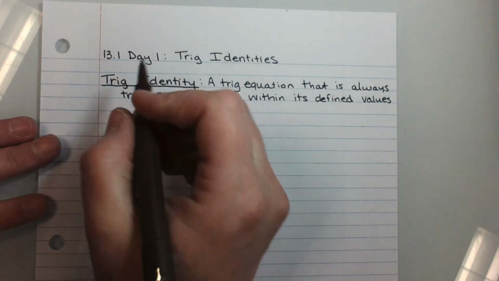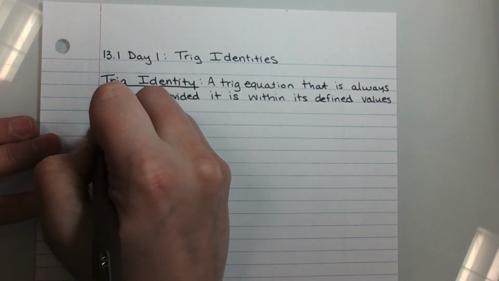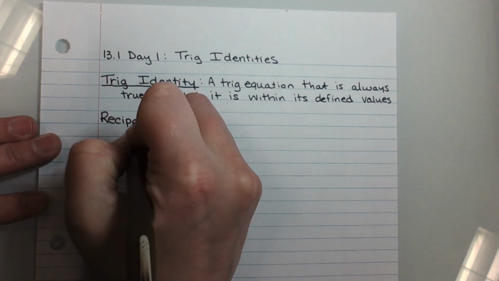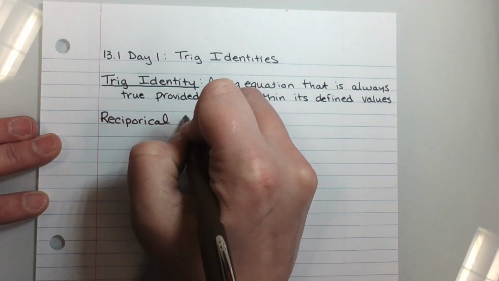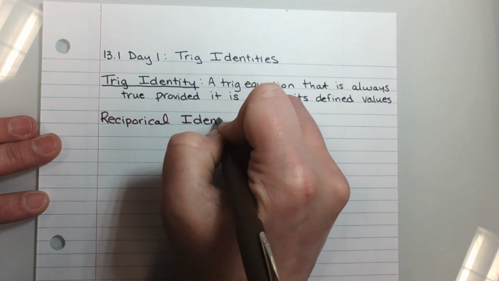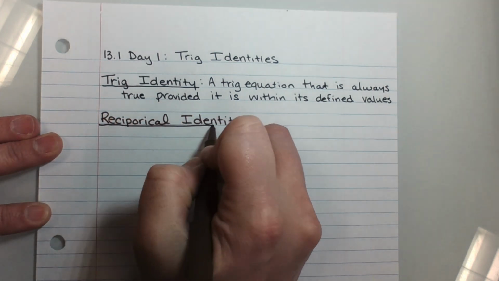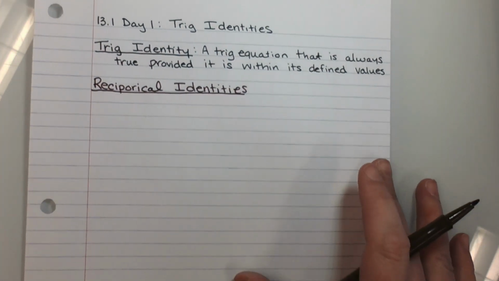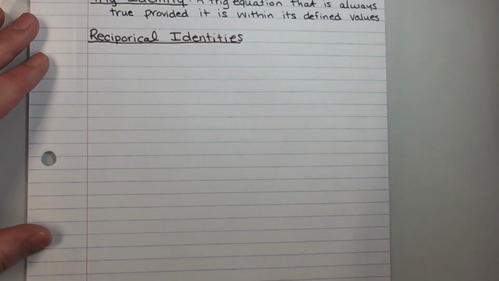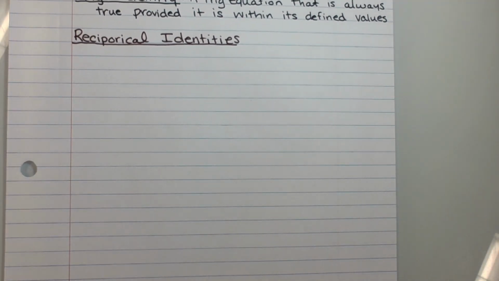We already know some trig identities. We have the reciprocal identities. These are ones that we've actually been working with throughout all of trigonometry. We just haven't necessarily called them identities.